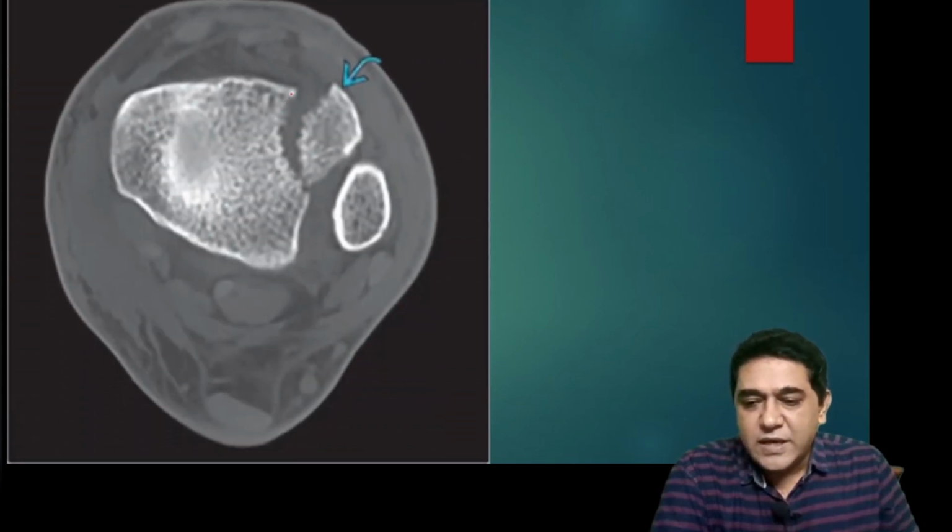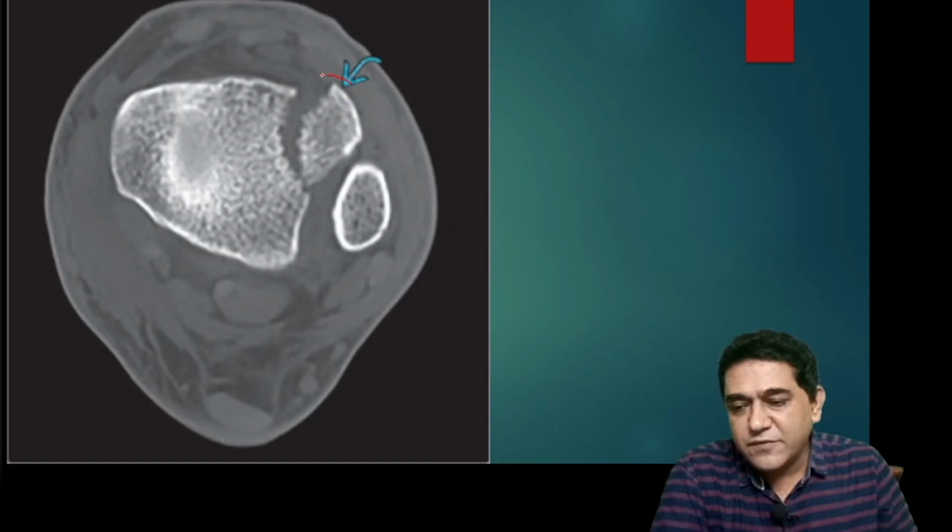So this is the axial CT image from the same patient, and we can see the fracture is involving the anterolateral part of the epiphysis. And when a coronal reformatted CT image was obtained in the same patient, we can see the involvement of the epiphysis and the physis, and this part of the physis appears to be unaffected.